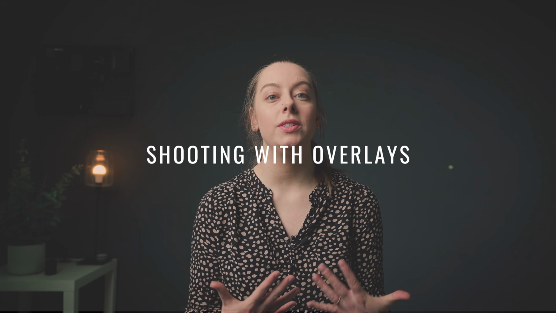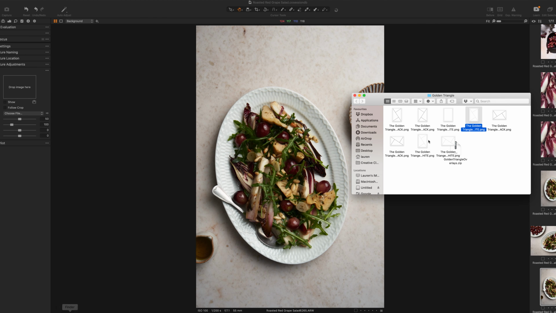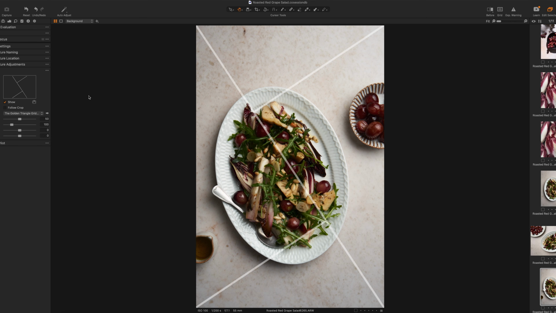I personally shoot tethered in Capture One, and one of my favorite features is the option to add overlays to the live view screen. I've created PNG overlays of all the composition techniques so that whenever I'm shooting, I can have the grid on the screen to help assist me while I'm setting up my scene.